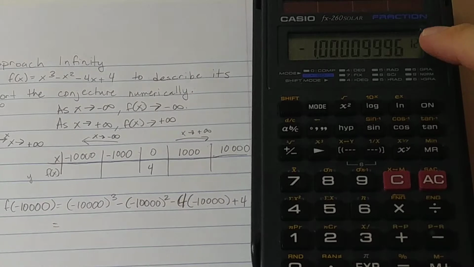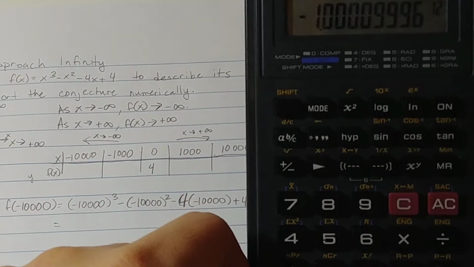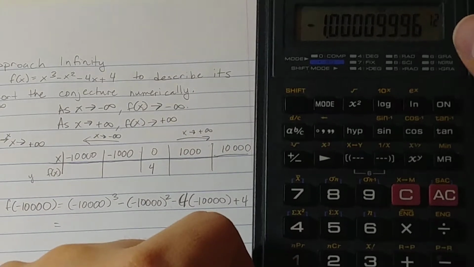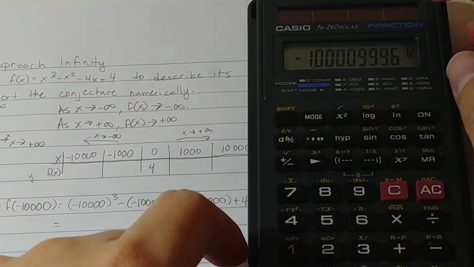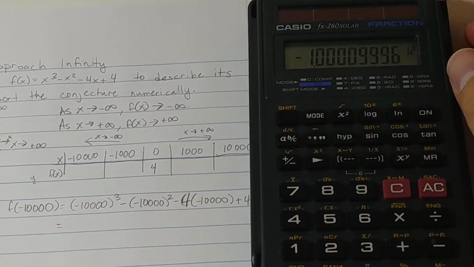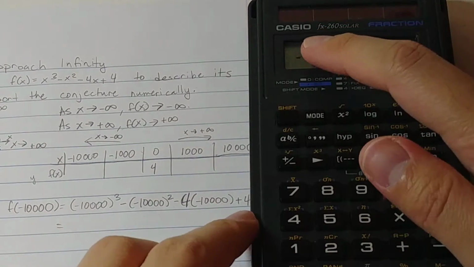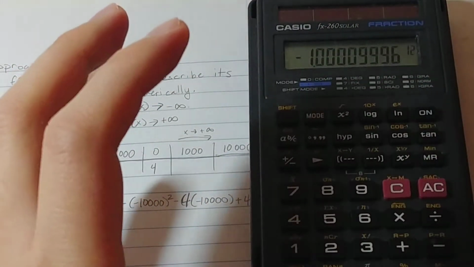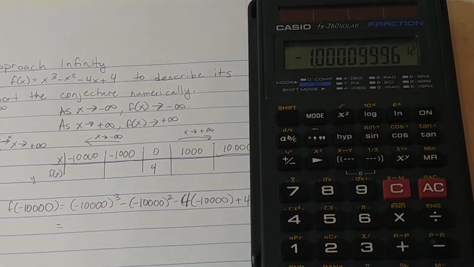We get negative 1.0000996 to the 12th power. So it's pretty big, and it's negative a really big number, so it turns out to be a really small number.